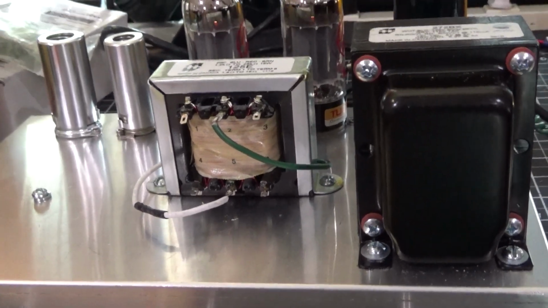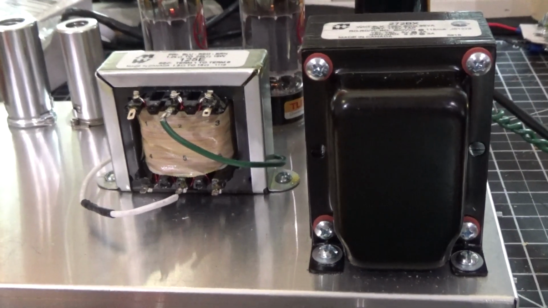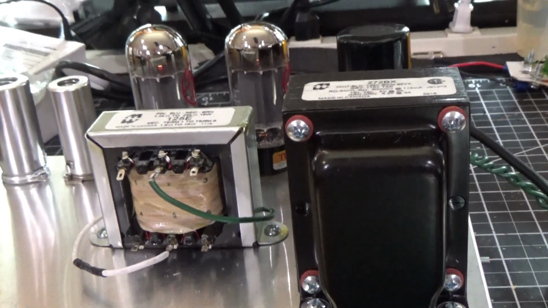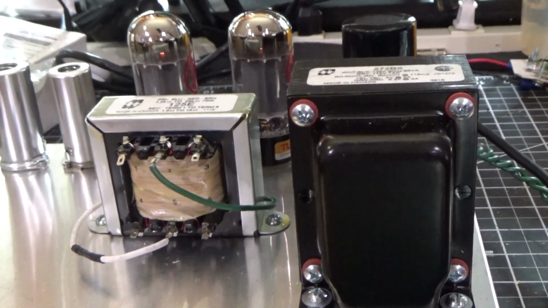Hey everybody, I had a request to determine how many watts this amp is putting out. Now we know it's rated for 15, but we have to be able to rate it from an RMS perspective, which is typically the way we want to do this. So I'm going to go through that exercise for you.